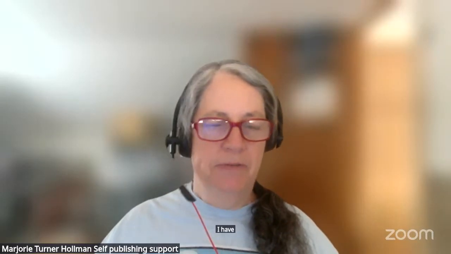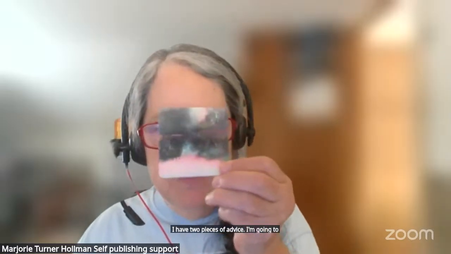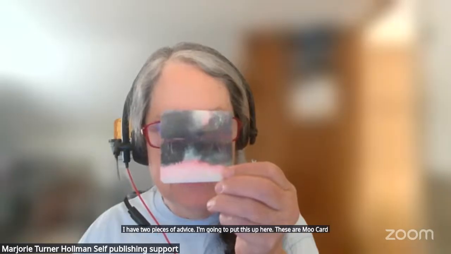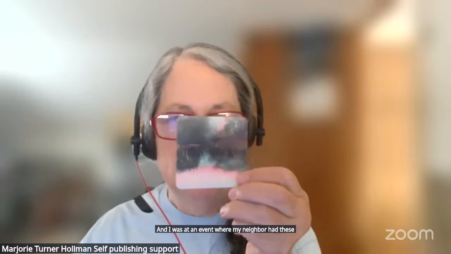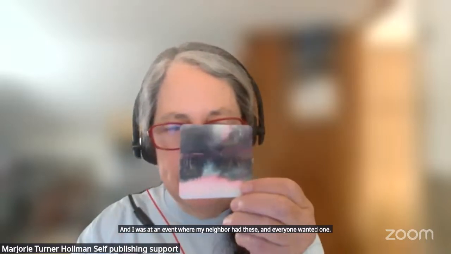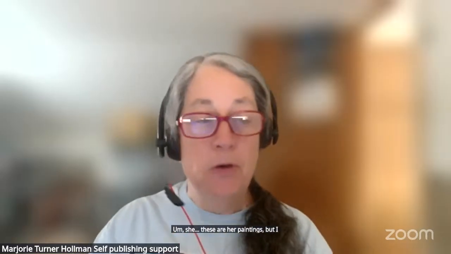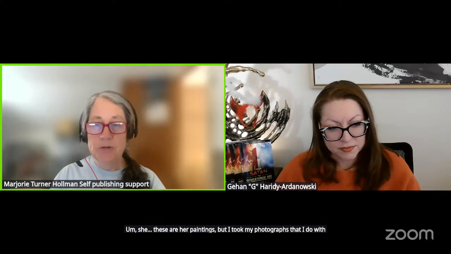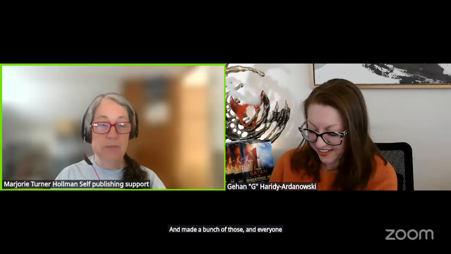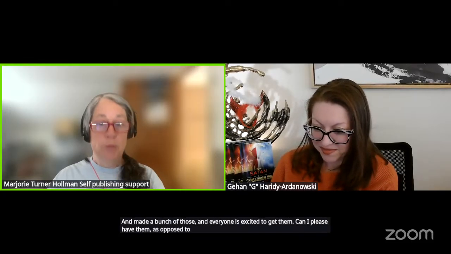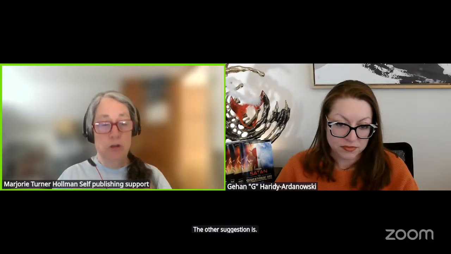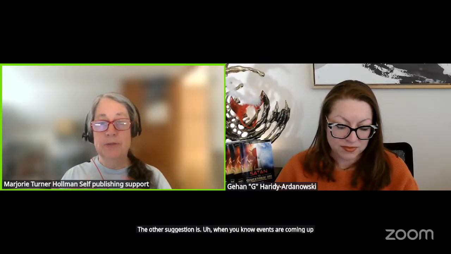I have two pieces of advice. I'm going to put this up here. These are Moo card business cards. I was at an event where my neighbor had these and everyone wanted one. These are her paintings, but I took my photographs from the work that I do with trails and made a bunch of those, and everyone is excited to get them. Can I please have them, as opposed to, would you please take my business card? Very, very different reaction.